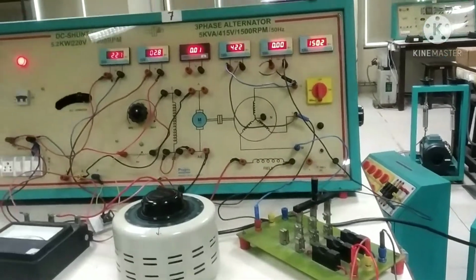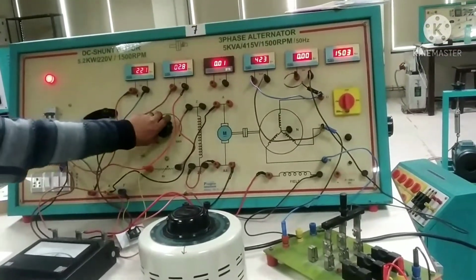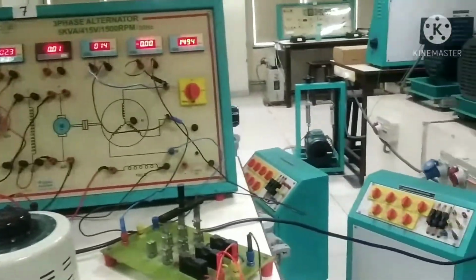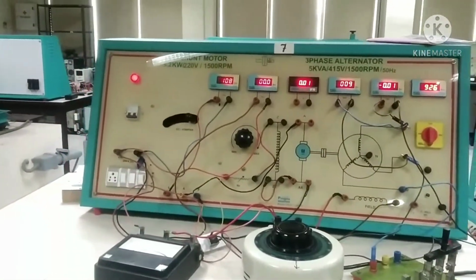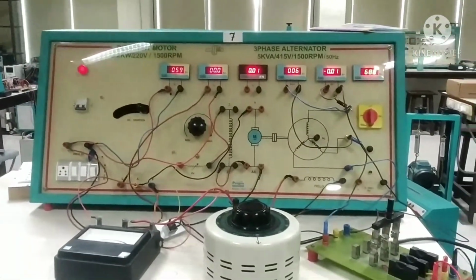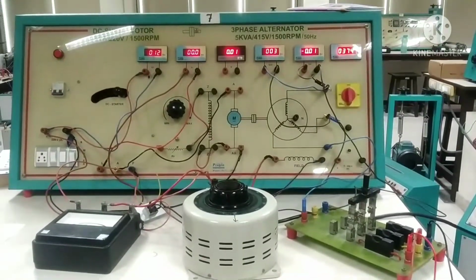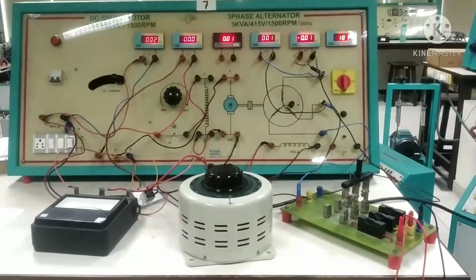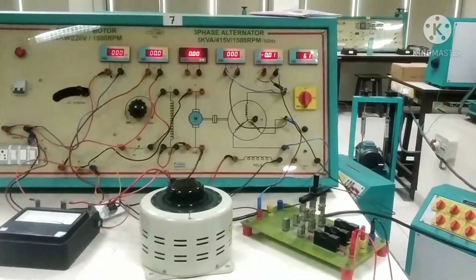Now we are going to switch off the MCB and single phase variac. With these readings, we can draw the field winding versus load current characteristics and terminal voltage versus load current characteristics of an alternator.